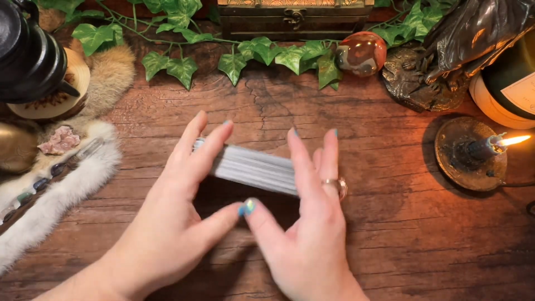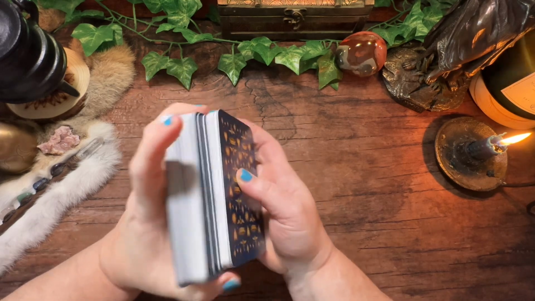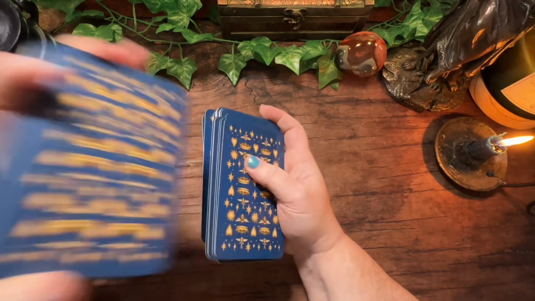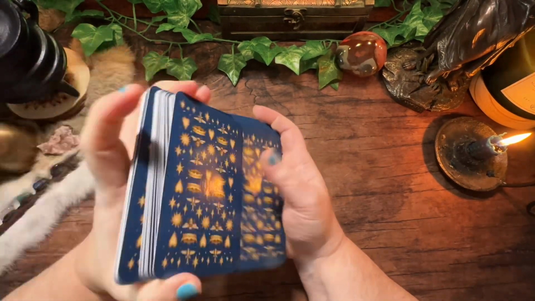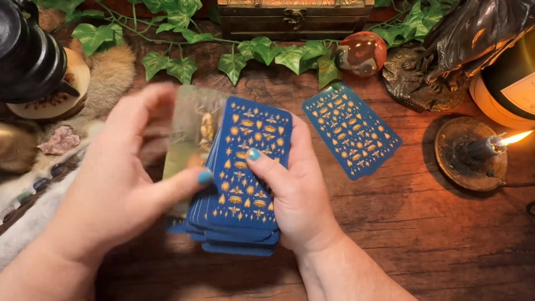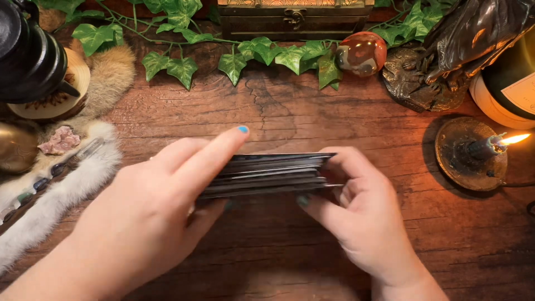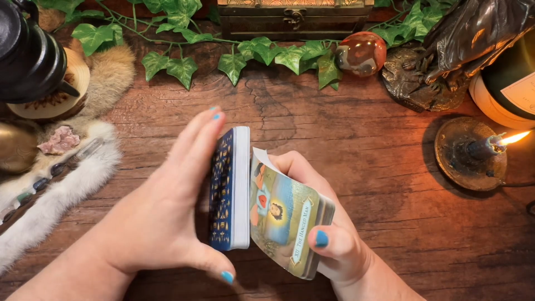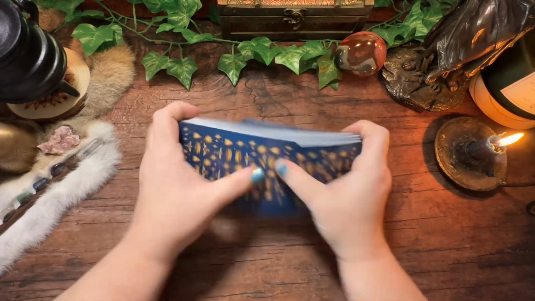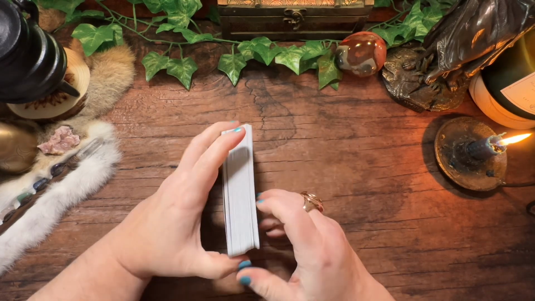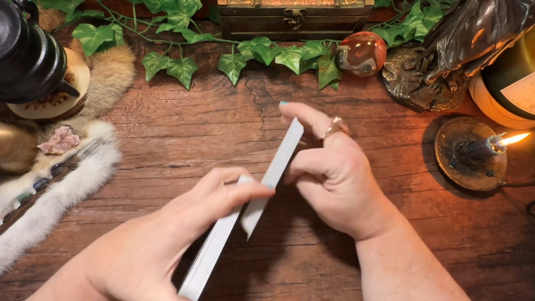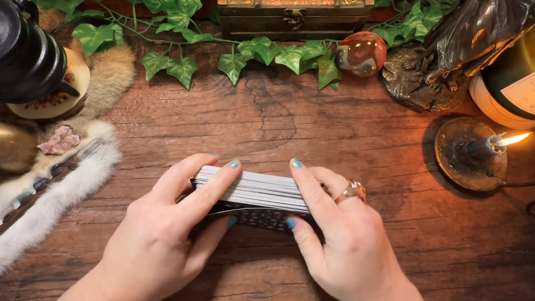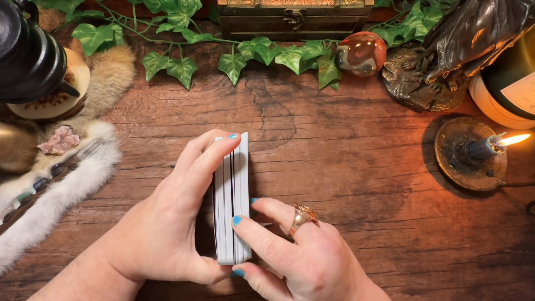Okay, so let's see how well this shuffles. It does feel different. The cardstock feels thinner or a different core or something. I don't know. There's something different about it. I mean, it still shuffles beautifully. Oh, yeah, it's a beautiful shuffle. But Llewellyn always is a beautiful shuffle.